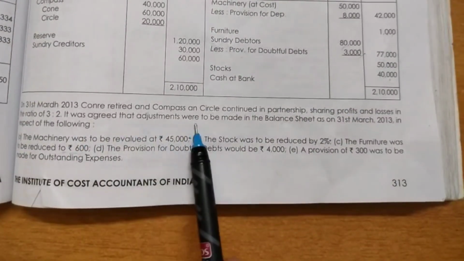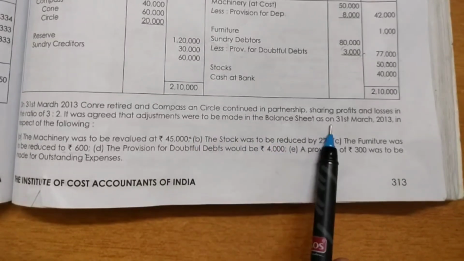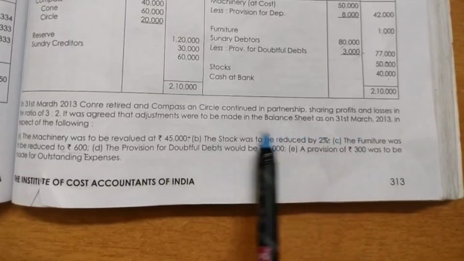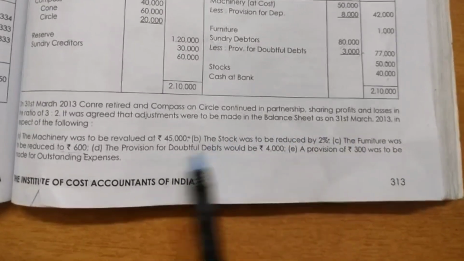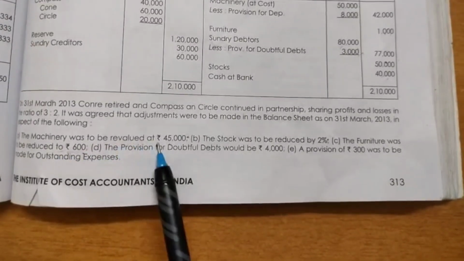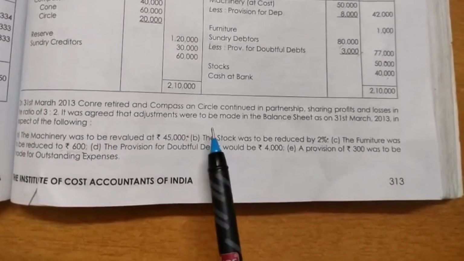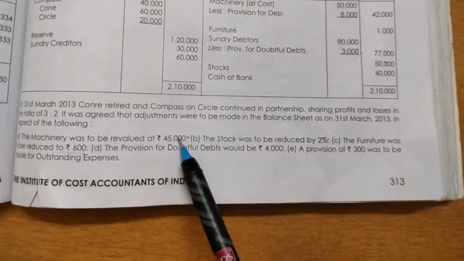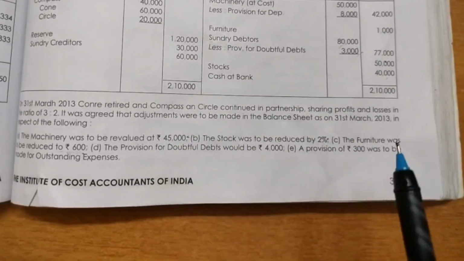It was agreed that adjustments were to be made in the balance sheet as on 31st March 2013 in respect of the following. So they have to prepare a balance sheet and some adjustments have to be made in that balance sheet. Let's read that. The machinery was to be revalued at rupees 45,000. That is, machinery was of rupees 42,000. It is now appreciated to 45,000. That is 3,000 is increased. We have to show that in the revaluation account.